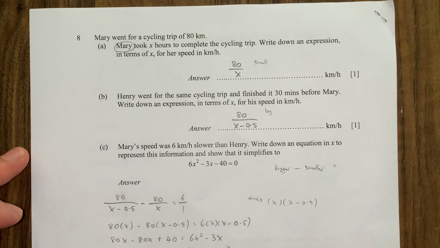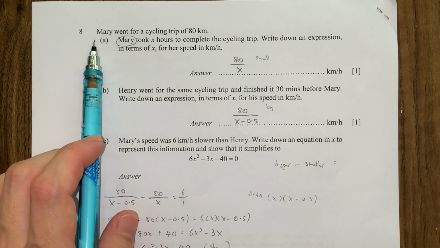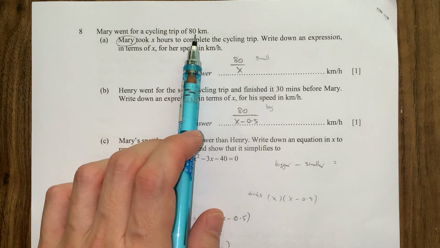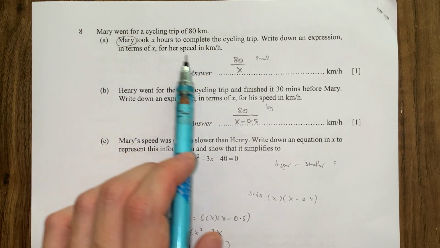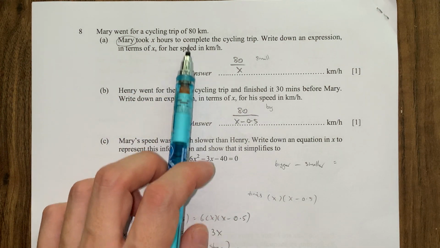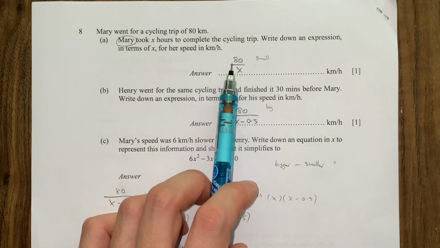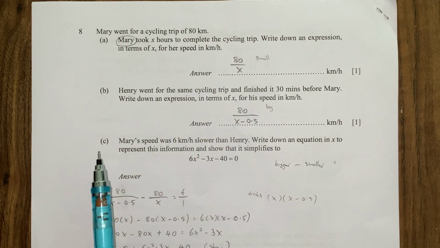Okay. Now we are back to the last question. This is our big quadratic question, the long question. Okay, so a cycling trip, 80 kilometers, and it took x hours. They ask you for the speed. So in primary school, you learn that speed will be distance over time. So it's 80 over x, free mark, right?